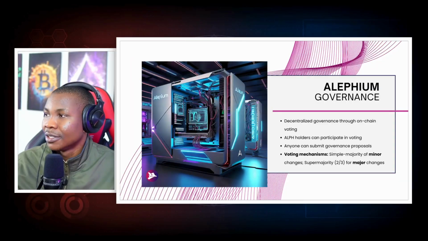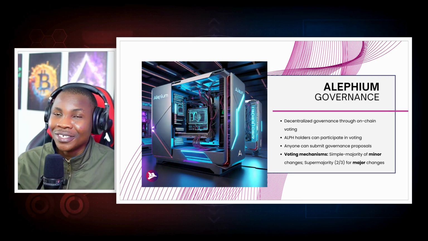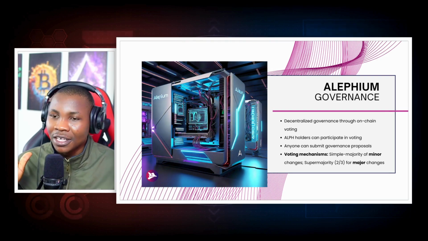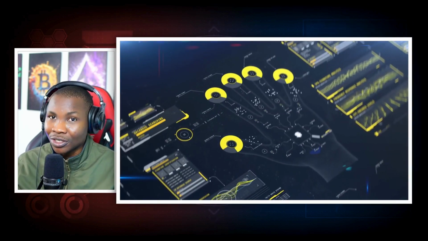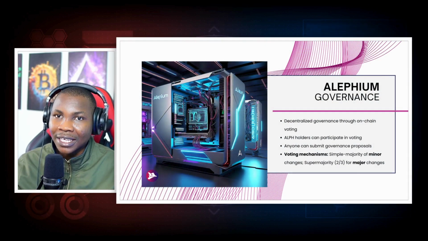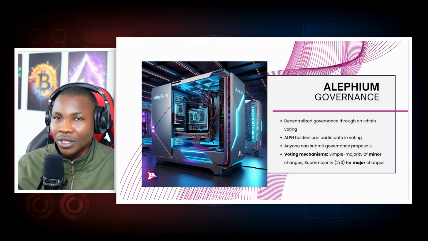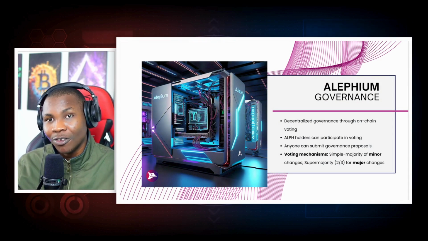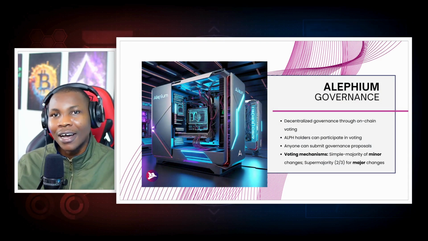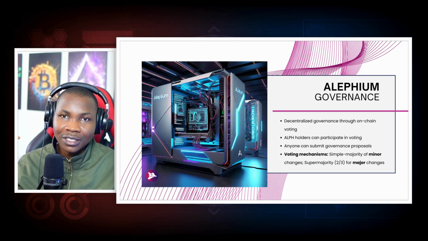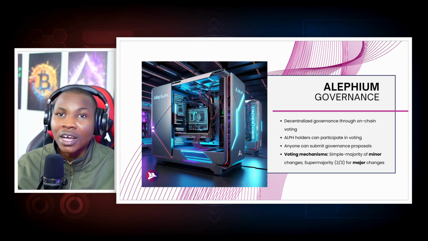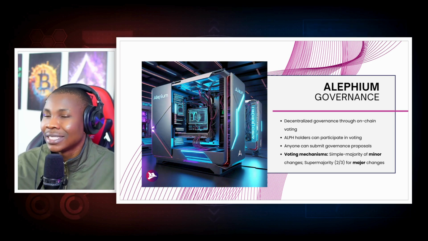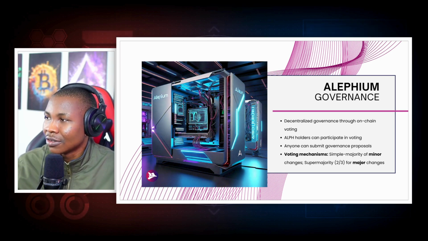In Alephium, voting is done in a decentralized way. They have decentralized governance, that is done through on-chain voting. So you vote on the blockchain itself. It's not done outside. Anyone that is holding Alephium token can participate in voting. So you can vote on how you wish this blockchain network should go, the kind of proposal that you approve and the one that you shouldn't approve. So that is available for all users on the ecosystem.